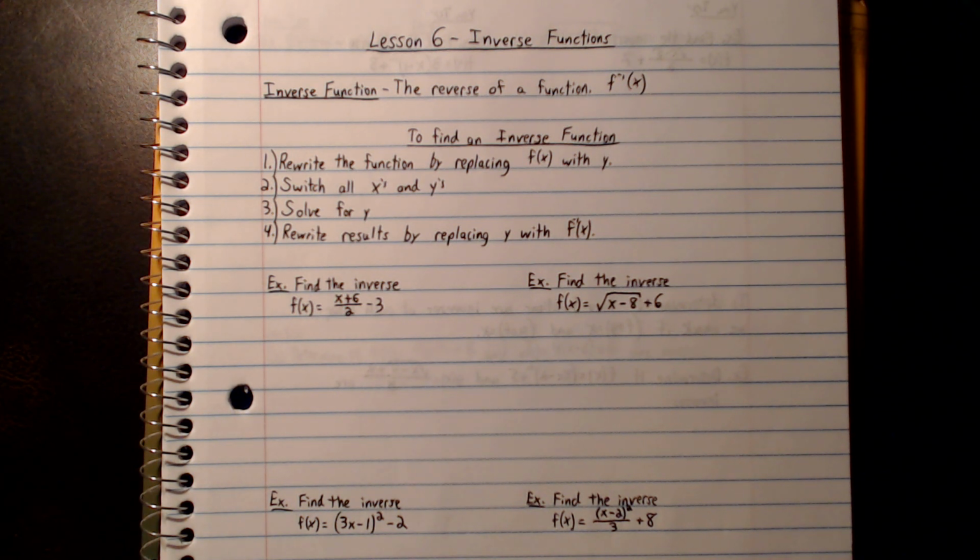For example, if you do 2 plus 3, you get 5, and then you plug 5 into the inverse, which would be, let's say, -3, you should get back the 2 that you plugged in. You keep plugging those in, you keep getting those same results back. They undo each other.